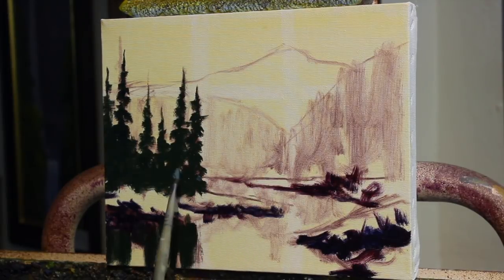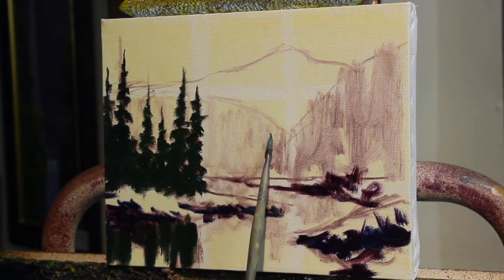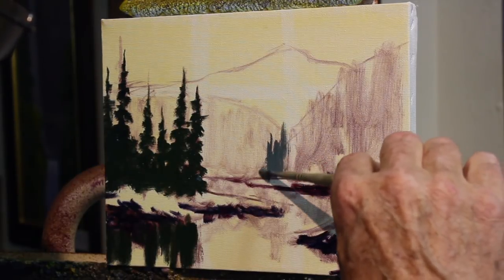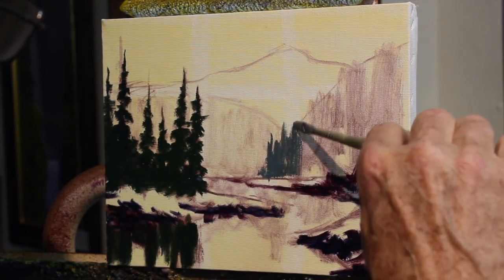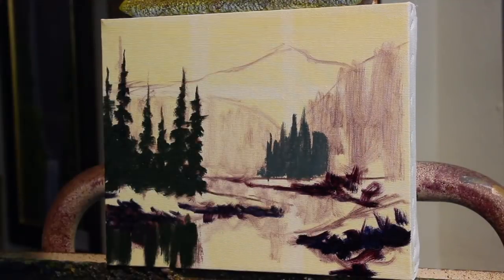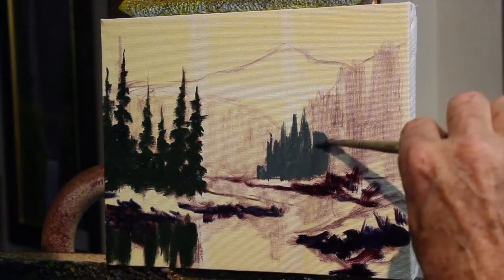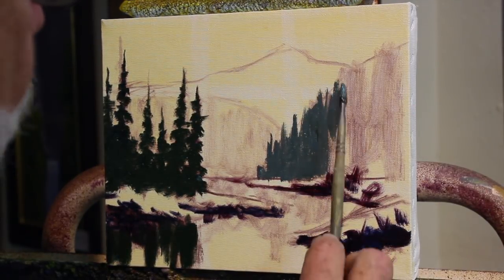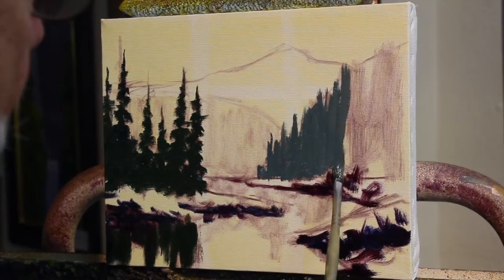So now I can come in here, and these tree shapes. This is a hillside. I won't have nearly as much detail in these tree shapes. I still want nice, thick paint. I don't want to be able to see through the paint. I don't want to see the canvas. I want to look at this and see a wall of paint.